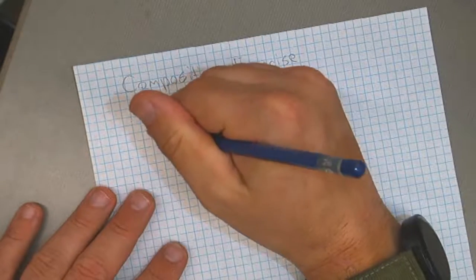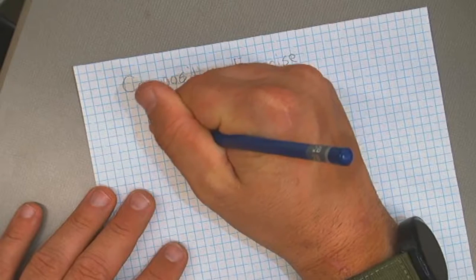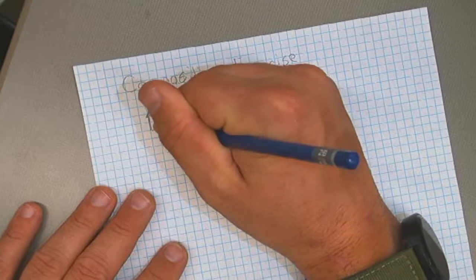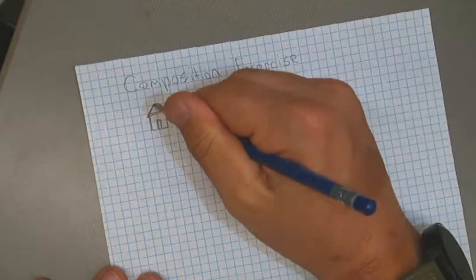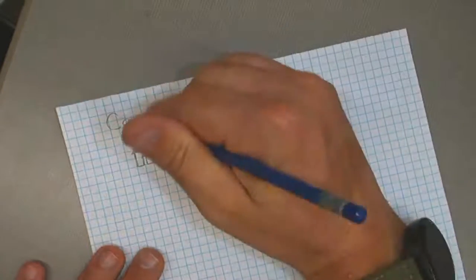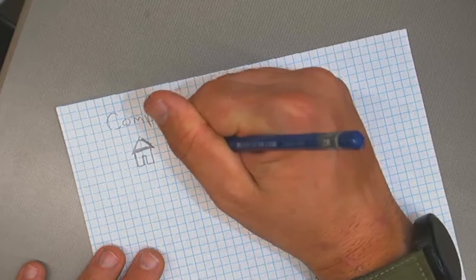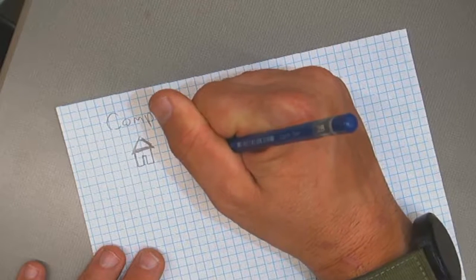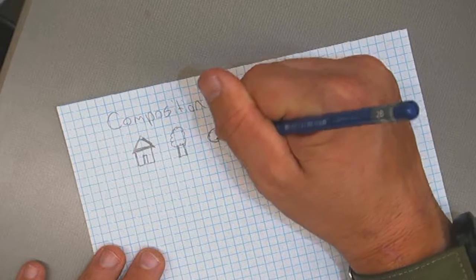The first item is going to be a house. Doesn't need to be too detailed. Roof, house, wall, door, nothing really to it other than that. Second item is a tree. Again, doesn't need to be too detailed. Can make it a fairly childish, simple symbol of a tree for this assignment. And then the third item is going to be a sun.